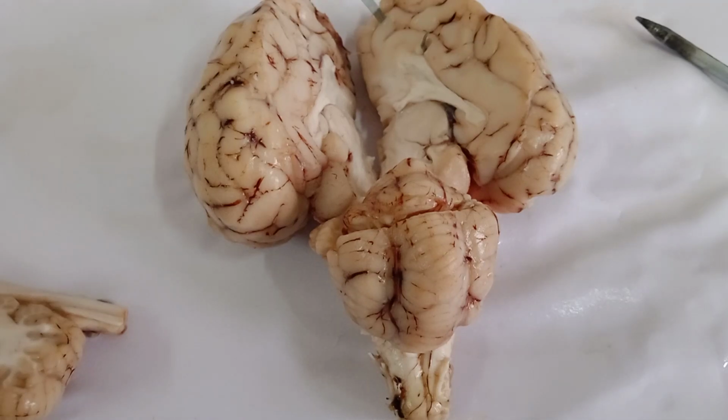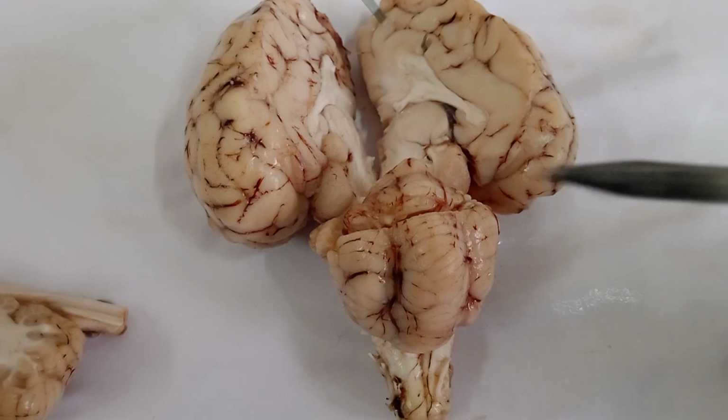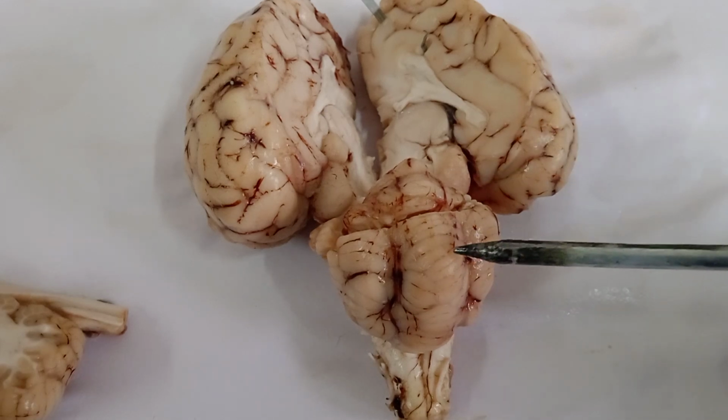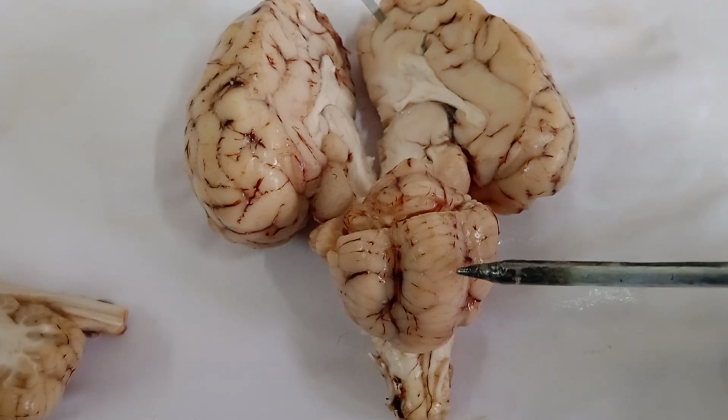Hello and welcome to another lecture on anatomy of the brain. So today we'll be discussing one more part of the brain, that is this one. So this is the cerebellum, also known as the lesser brain.